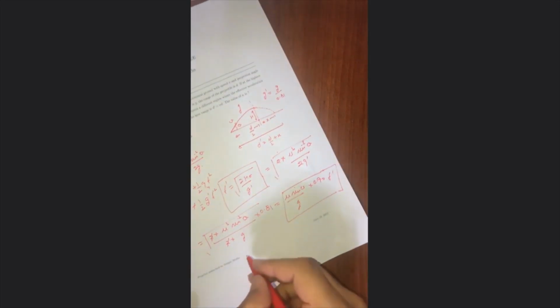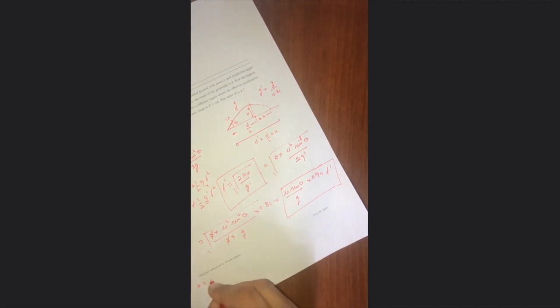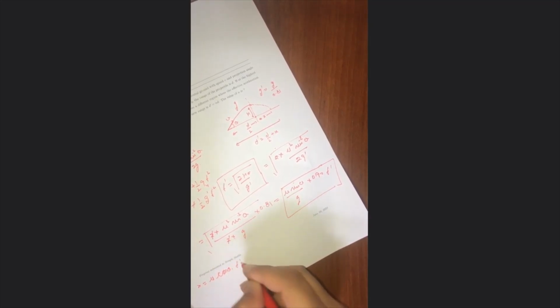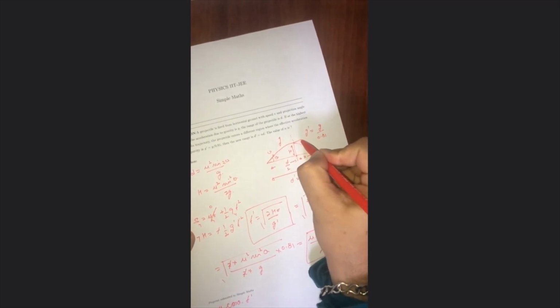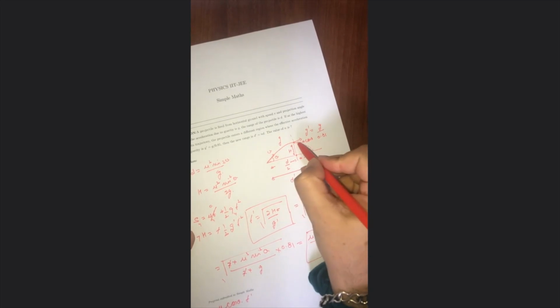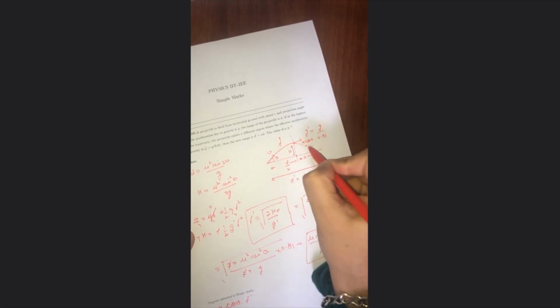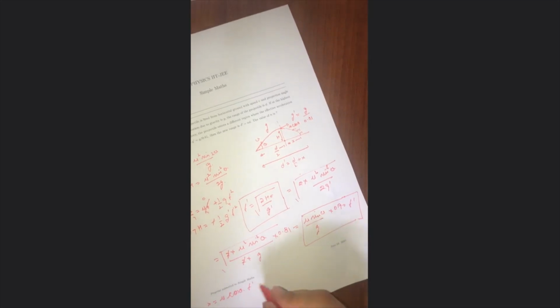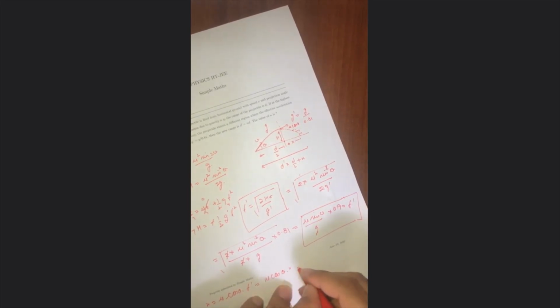Now we are going to find the horizontal distance x. So x will be equal to u cos theta multiplied by t prime, where u cos theta is the horizontal velocity at the highest point, and we also know this will be constant for the entire journey. Now we substitute the value of t prime, and we get u cos theta multiplied by u sin theta divided by g into 0.9.